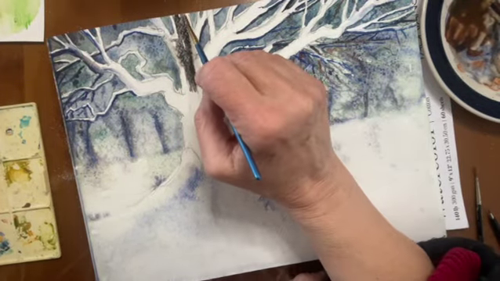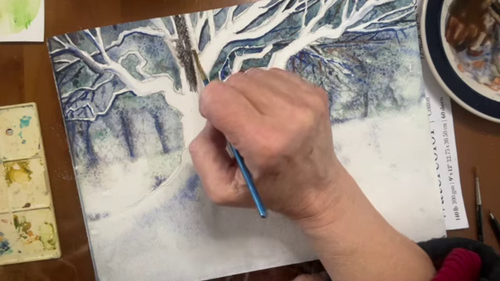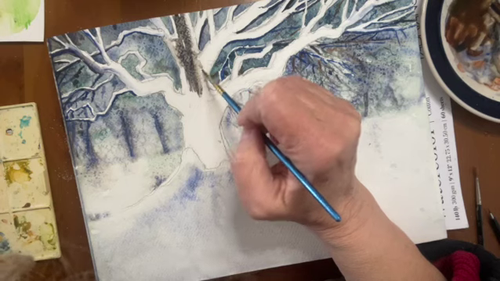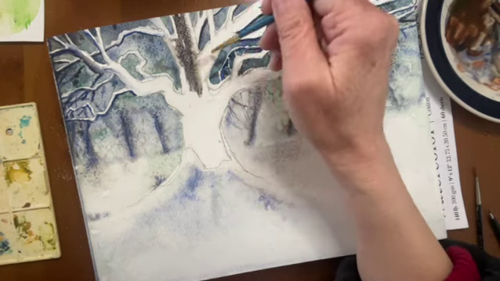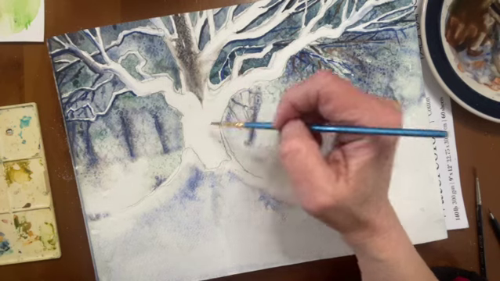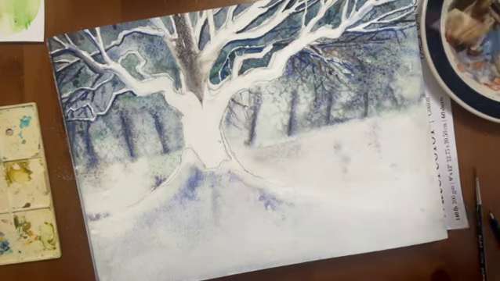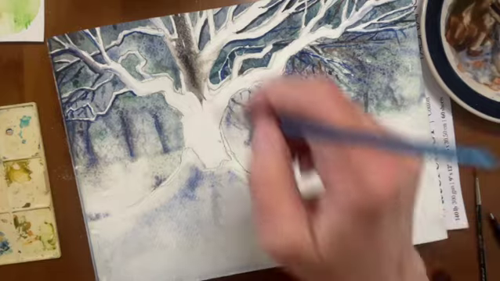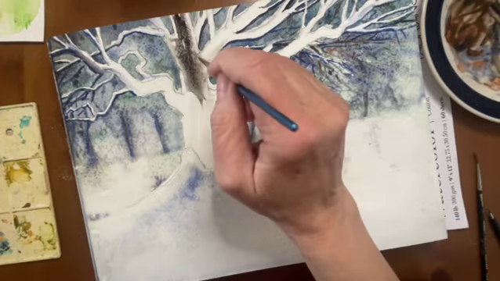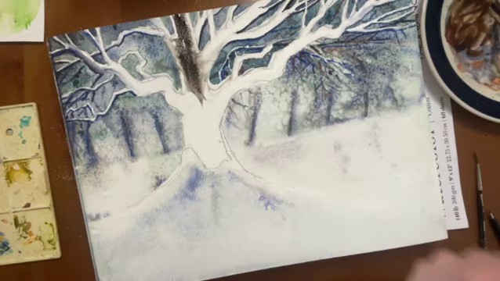Let's work the other side of the branch, or trunk, I should say. A little more dark in there, dropping more pigment. You have to evaluate that as you're working.